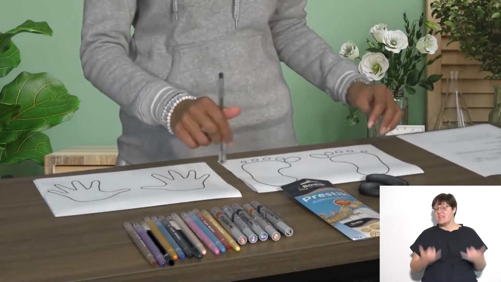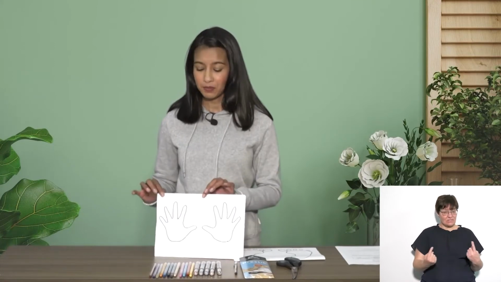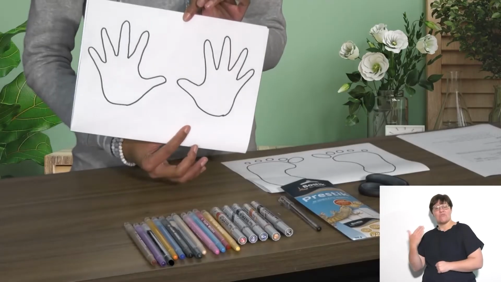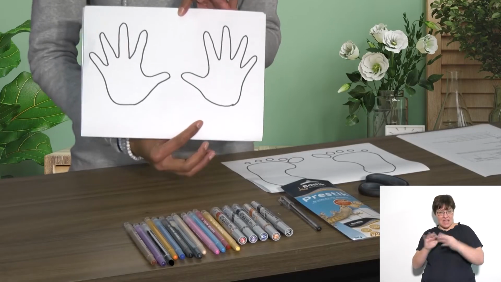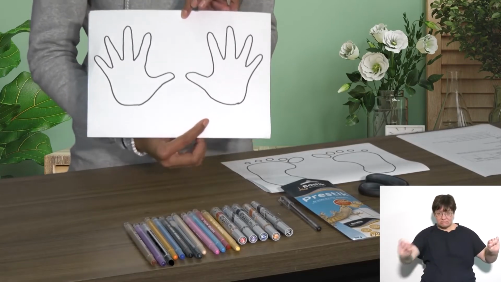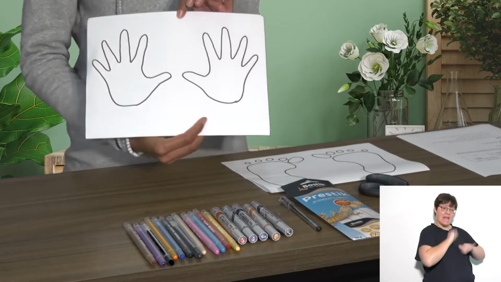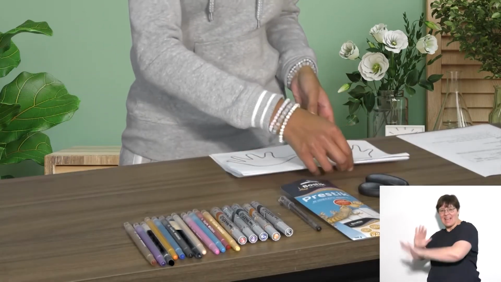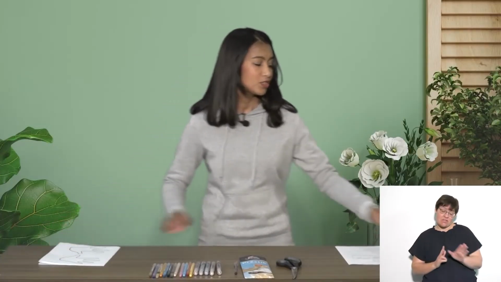Now get the children to color these in. Remember to make each set a different color. So your left hand and your right hand will be one color and each child will have a different color, making lots of different color sets of hands and feet. Once you have colored them in, cut them out so that you have quite a few to work from.